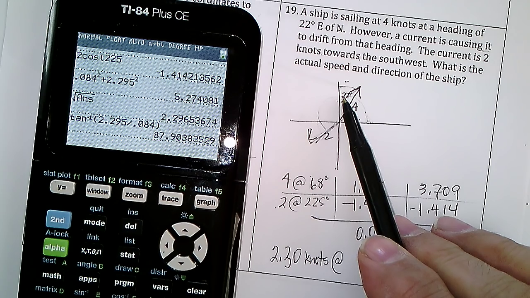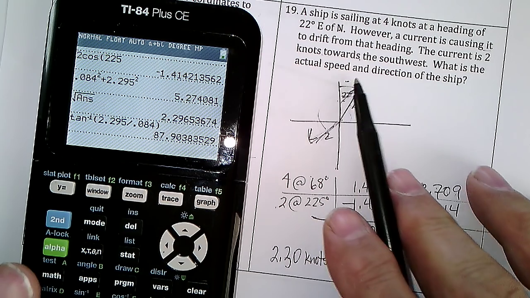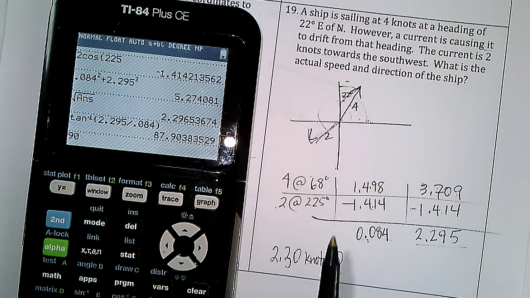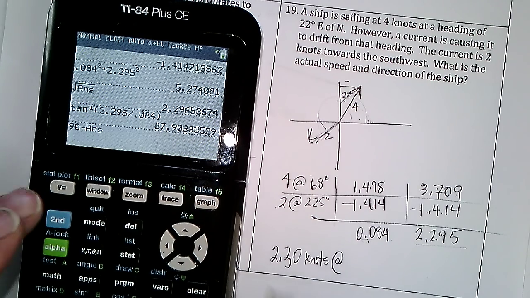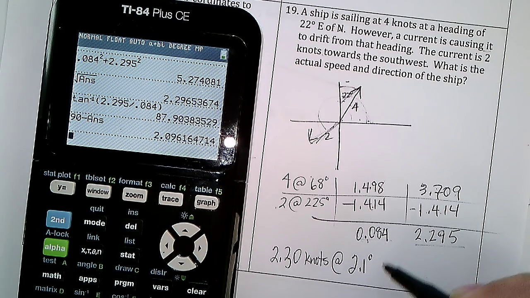We got to take that from 90 to find out how much it is east of north. So take 90 minus that answer, and it's at 2.1 degrees east of north.